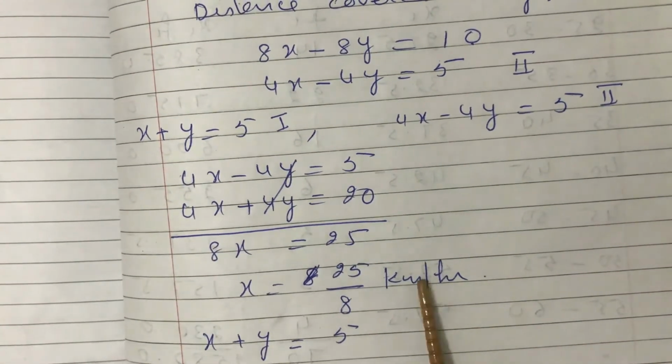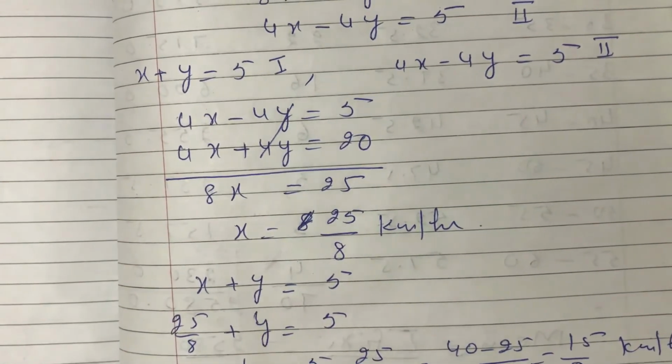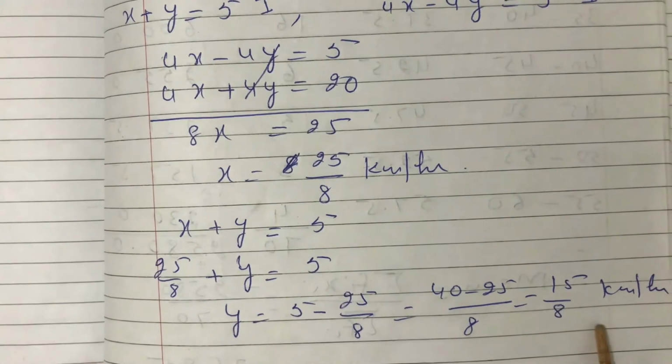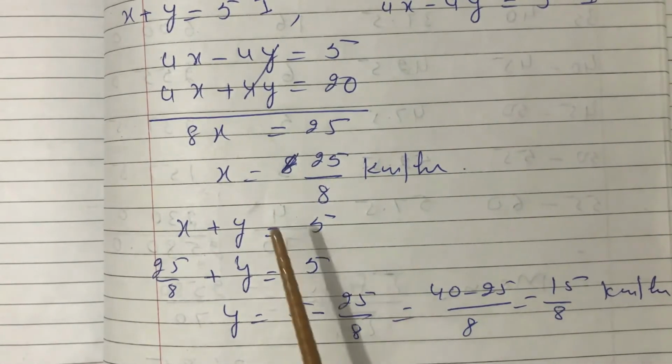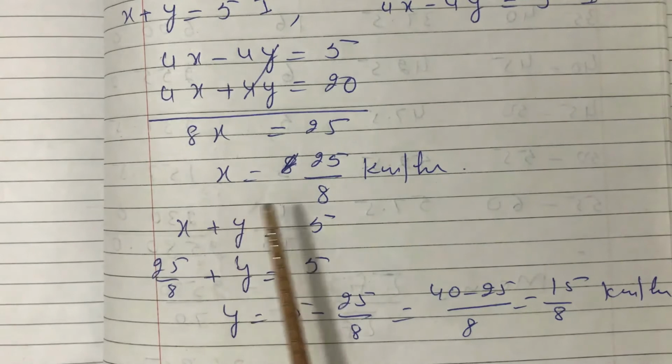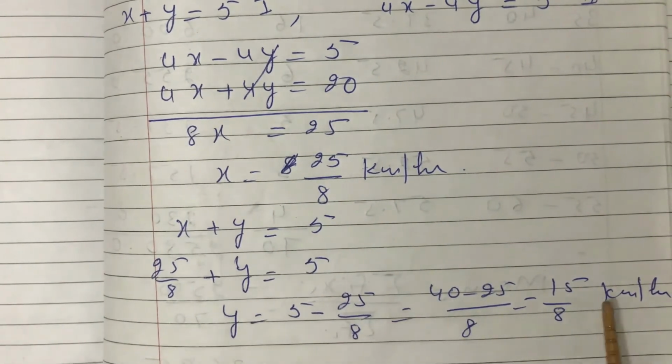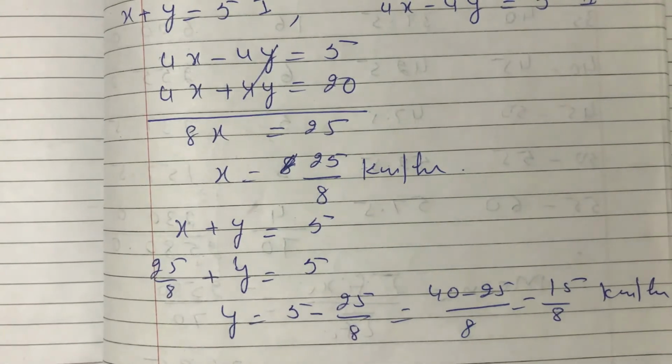So substitute this value in any of the equations, you will get y, that is equal to 15 by 8 kilometer per hour. So speed of A is 25 by 8 kilometer per hour. Speed of B is 15 by 8 kilometer per hour.